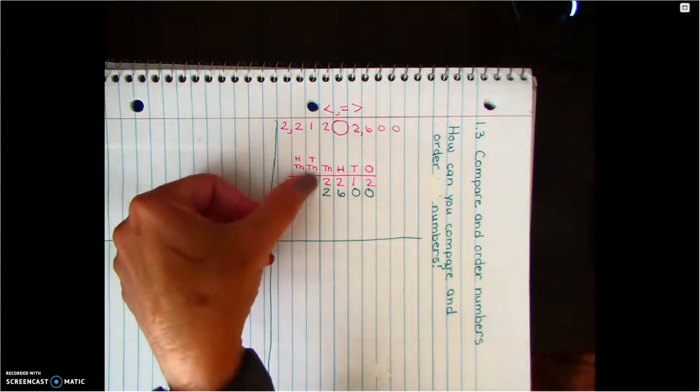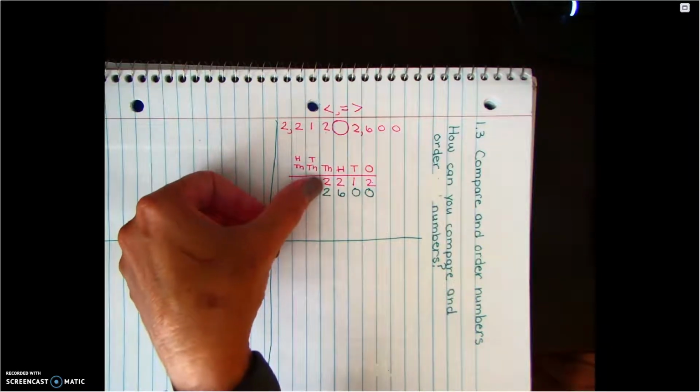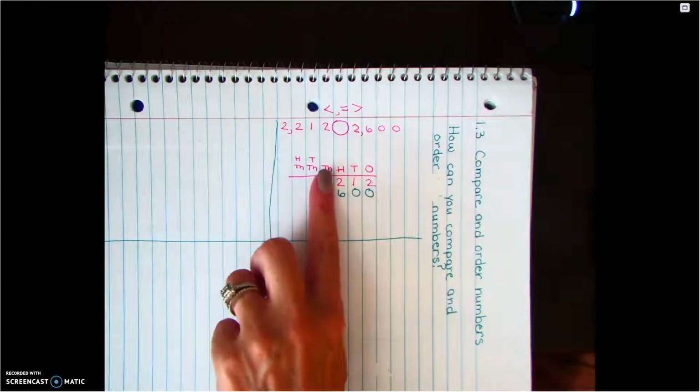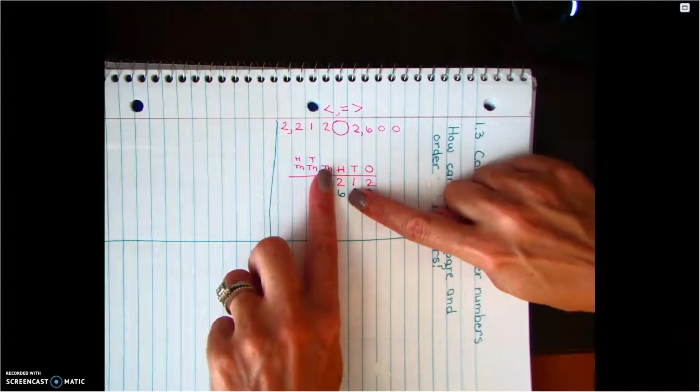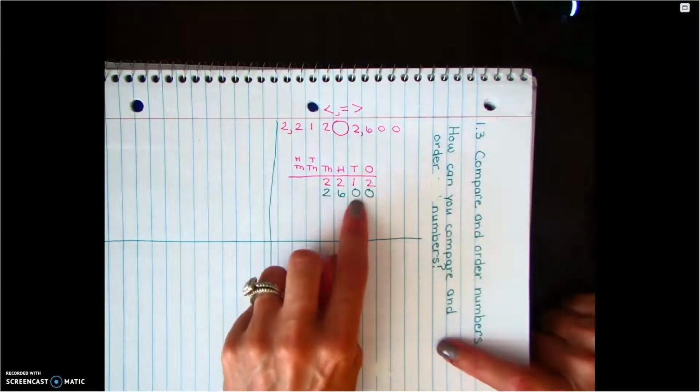And how I kind of look at this is that I'm going to start with the biggest number here. They actually both have thousands. So right now both of them are the same. So now I've got to look to my next number. And now I have a 2 and the 6. So which one's bigger? Well, the 6 is. So that means that this number is greater.